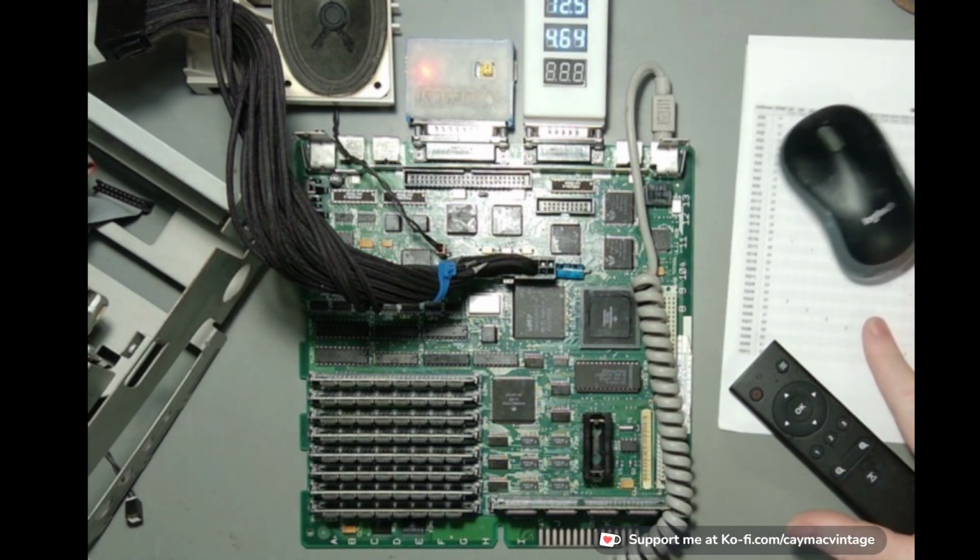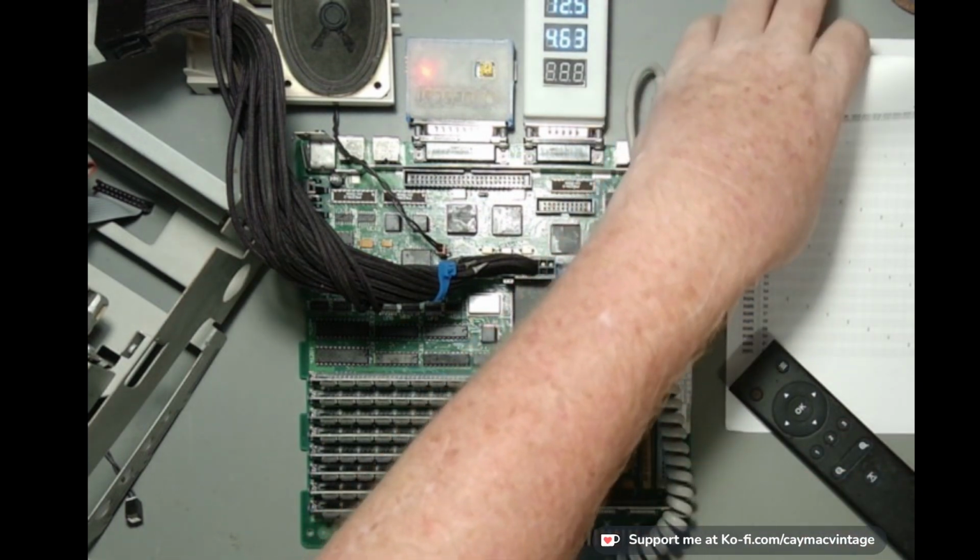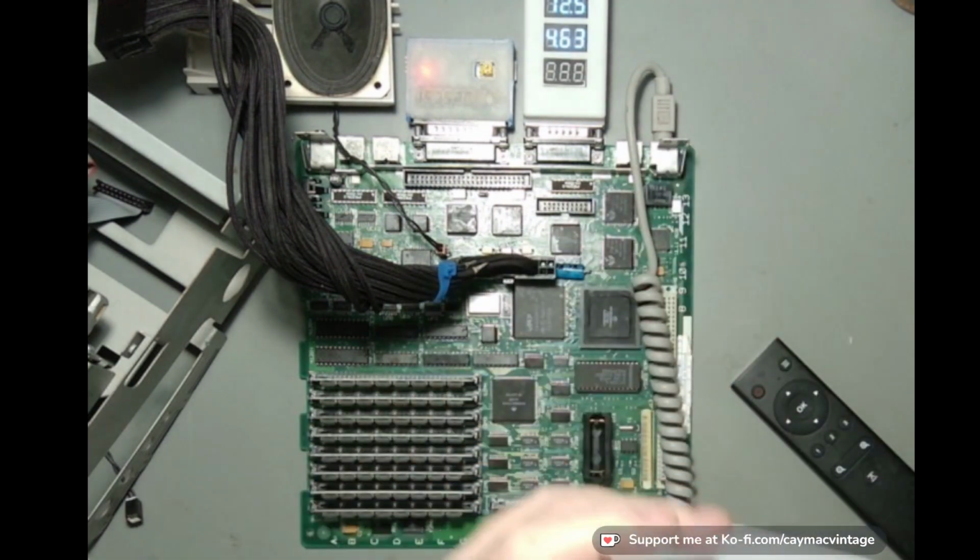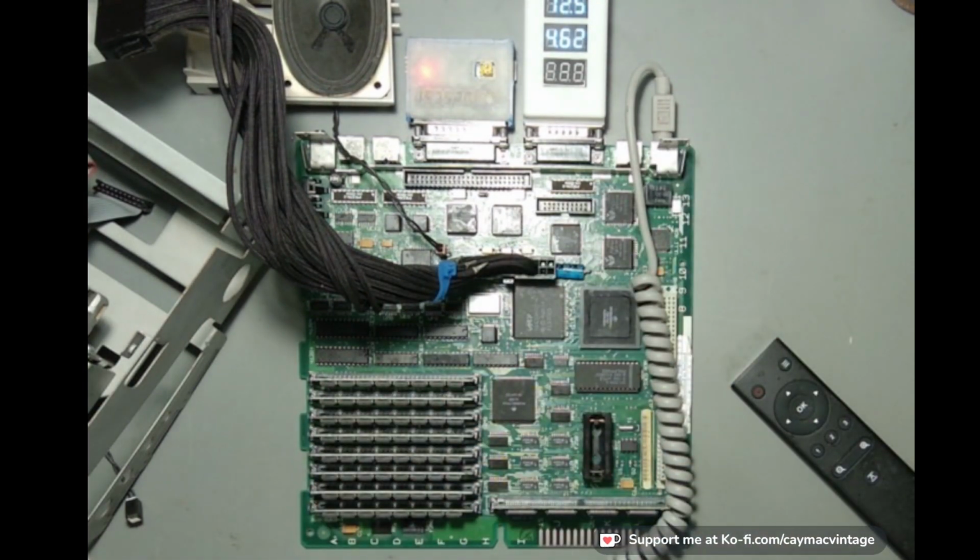This is the two SE30s that Daryl wanted. I do have two Color Classics from him. I'm gonna see what I can do with those. Okay, we're in. Let's see how much RAM there is on this machine. I say 8. And I was right, 8. Each one is 1 meg.